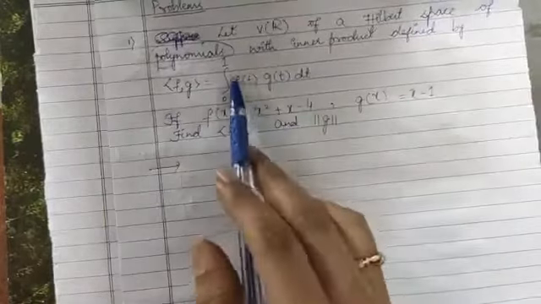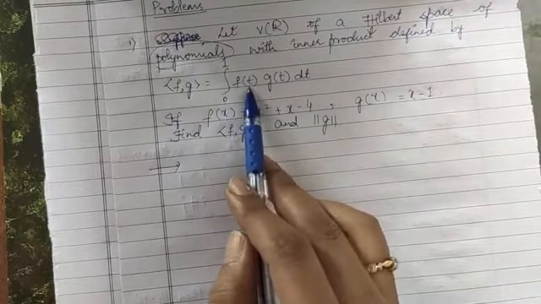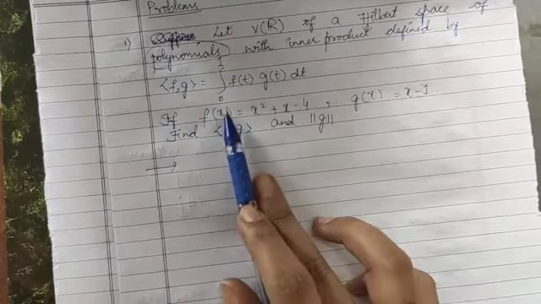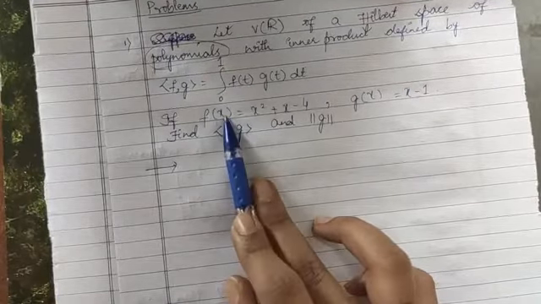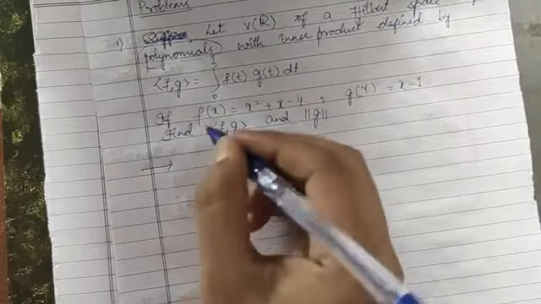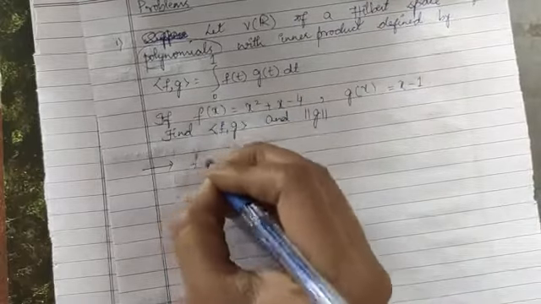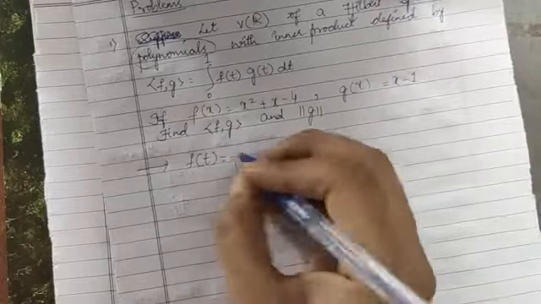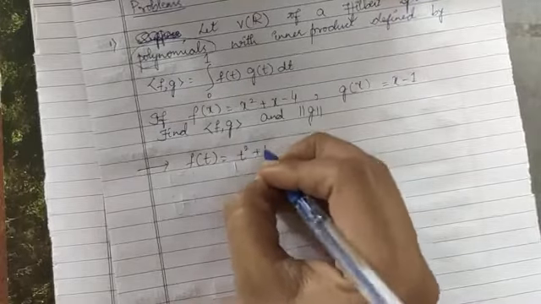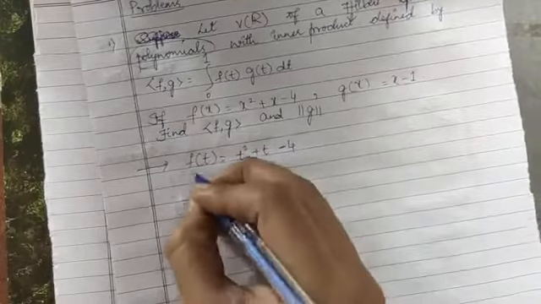Since f and g are functions of t, I have to convert my functions in terms of t. So this is f of x. So what is f of t? f of t is t squared plus t minus 4. What is g of t?